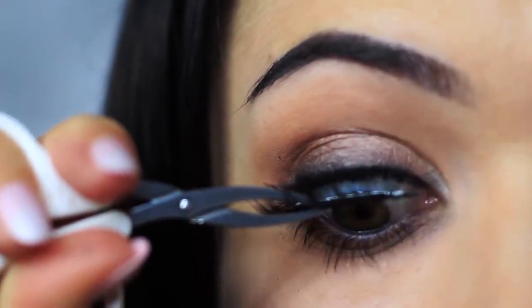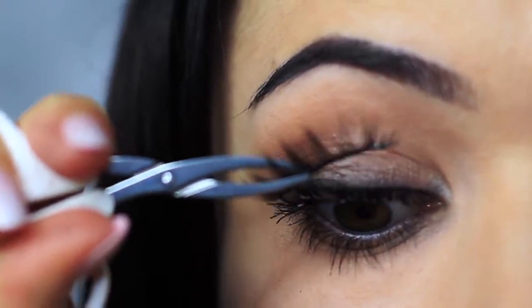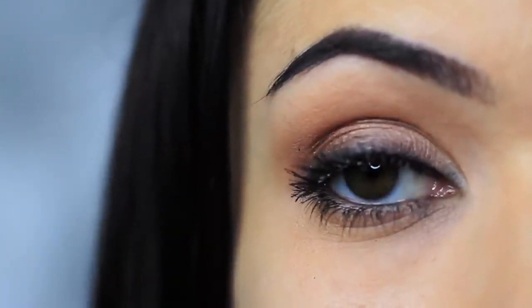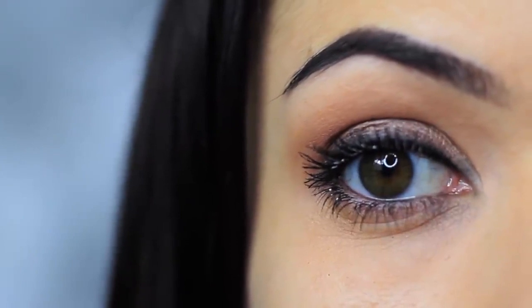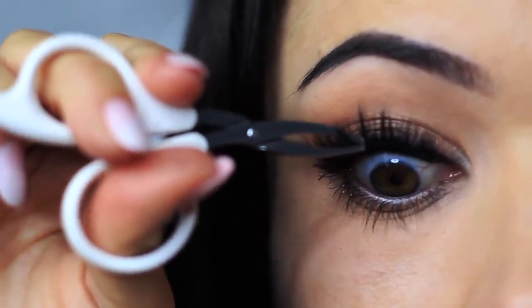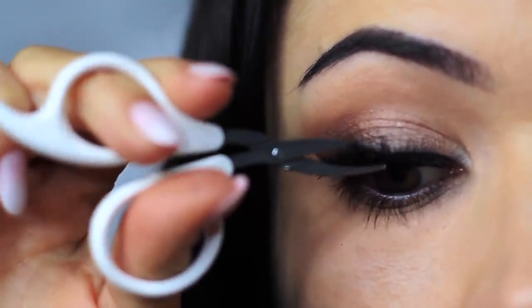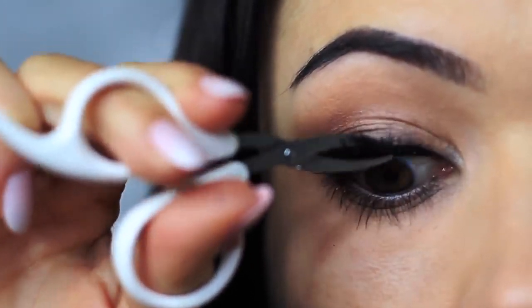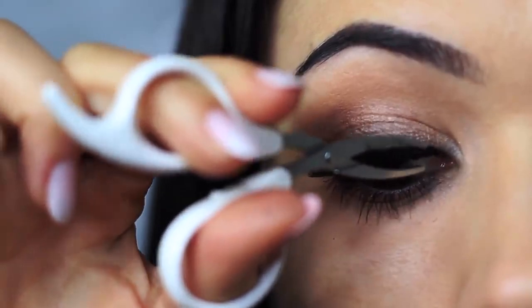Yes, there's glue on your lashes. It's scary. Do not get it in your eyes or go too close to your waterline. You want to kind of stick the natural lashes and the fake ones together. And once again, don't try this at home, but I just wanted to show you. It means that you have your own natural lash line, and that's why I really like doing it.